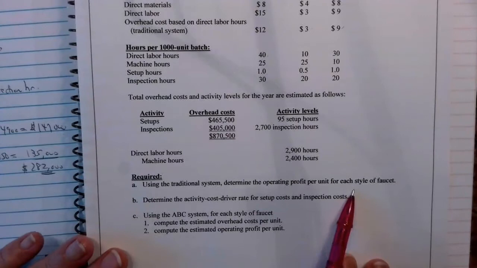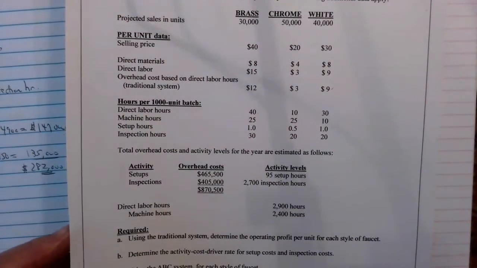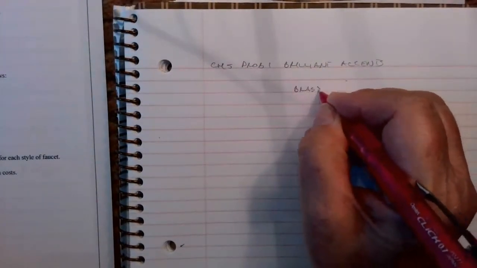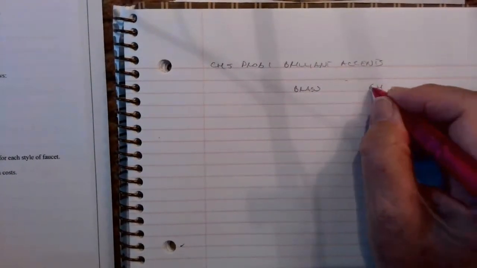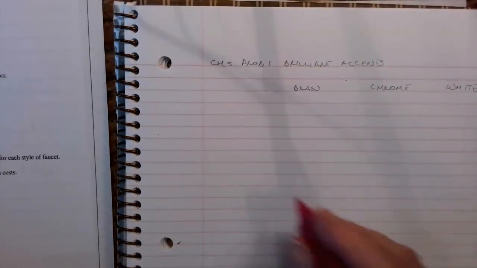using the traditional cost system, determine the operating profit per unit for each style of faucet. We could probably do it right up here, but let's get a separate piece of paper. I'm going to have a column for brass and chrome and white, and I've got my sales in units.